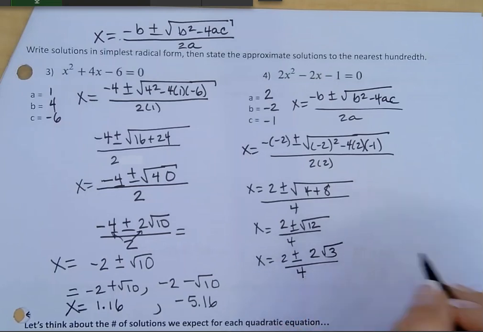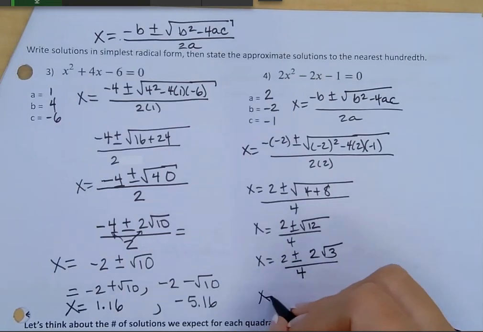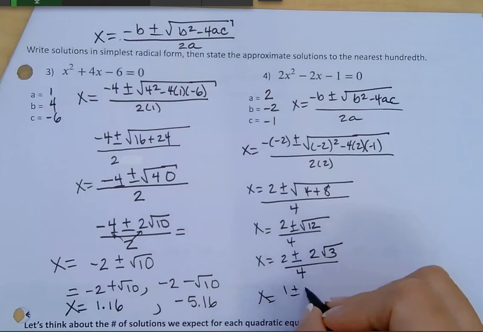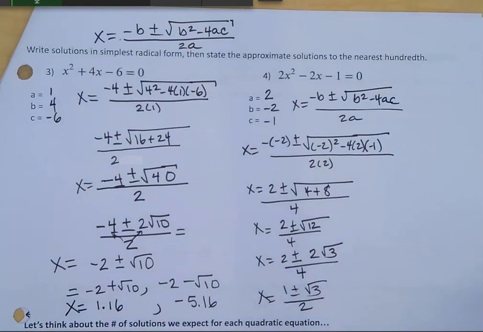Again, I can simplify, so I will. X equals 1 plus or minus the square root of 3 all over 2. I divided every term in my numerator by 2 and every term in my denominator by 2.